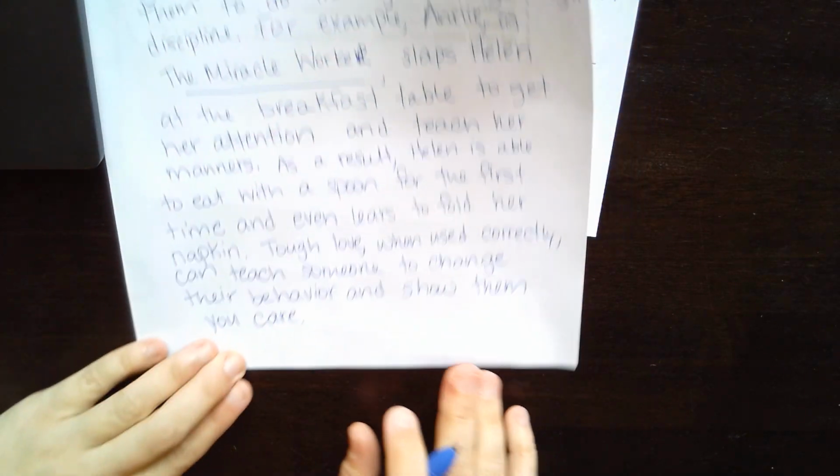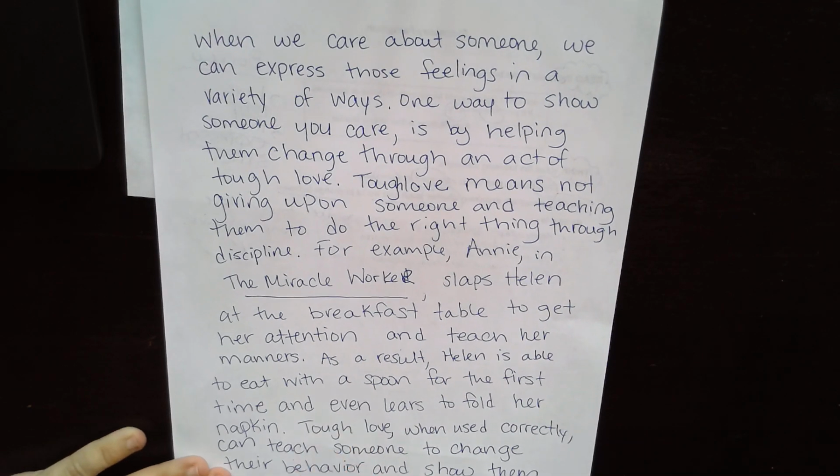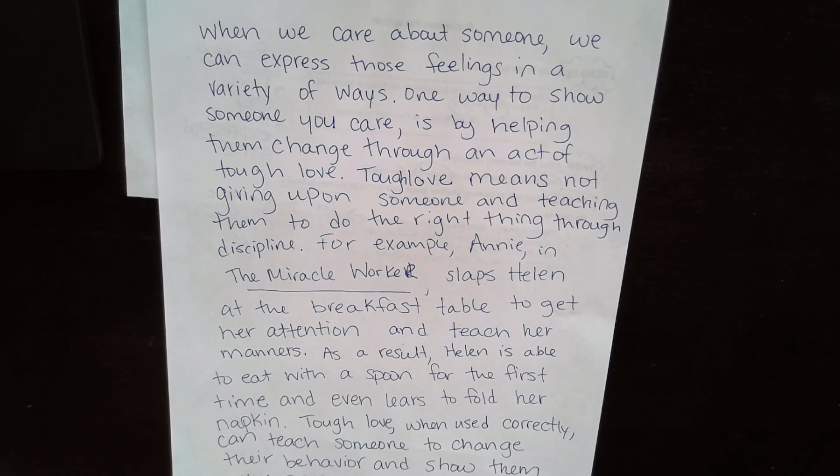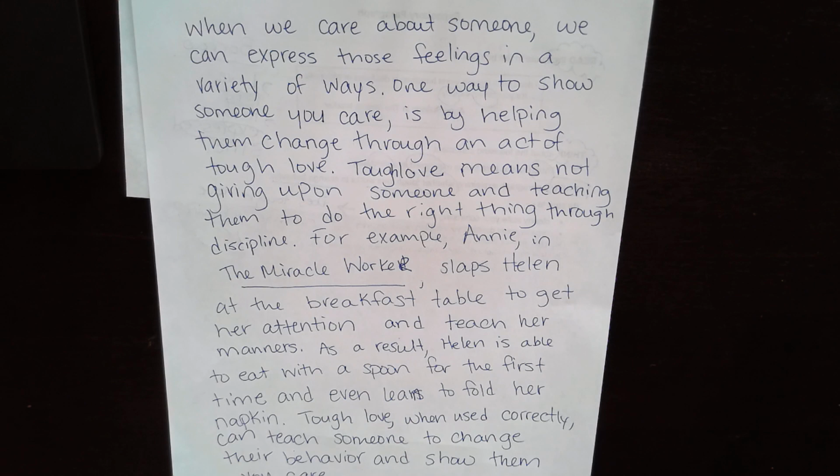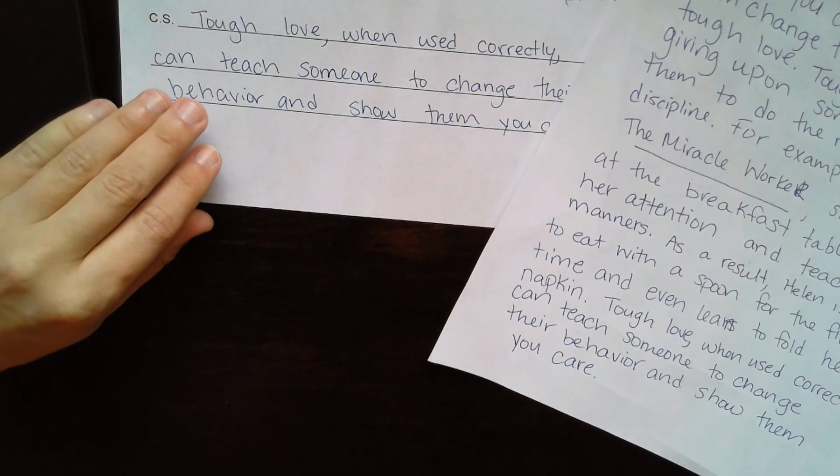All right, so let's read our whole paragraph. When we care about someone, we can express those feelings in a variety of ways. One way to show someone you care is by helping them change through the act of tough love. Tough love means not giving up on someone and teaching them to do the right thing through discipline. For example, Annie, in The Miracle Worker, slaps Helen at the breakfast table to get her attention and teach her manners. As a result, Helen is able to eat with a spoon for the first time and even learns, I misspelled learns, to fold her napkin. Tough love, when used correctly, can teach someone to change their behavior and show them you care. I think we wrote a pretty darn good paragraph, okay?